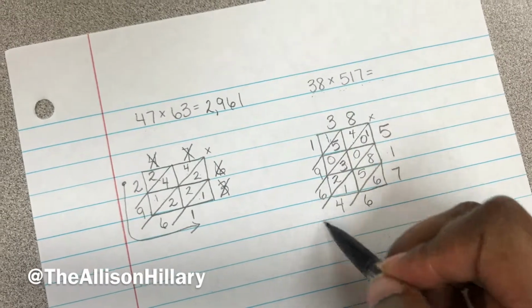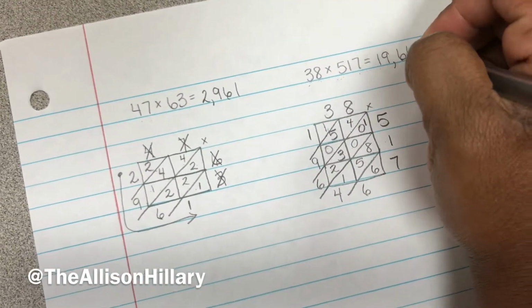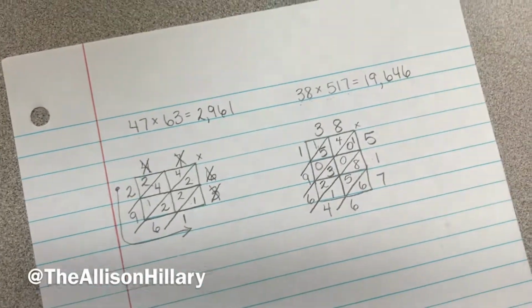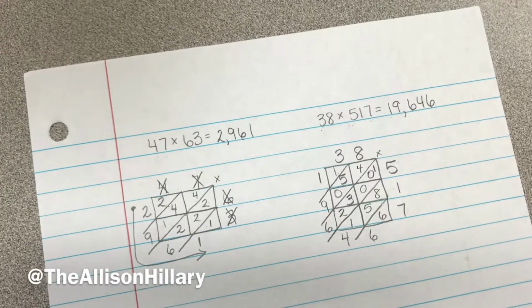You read your answer again going this way, so your answer is 19,646. I hope this method helps and your students are as successful as mine have been over the years.